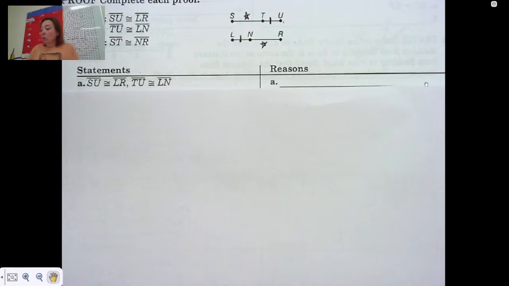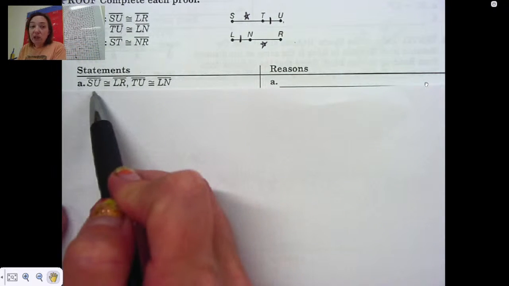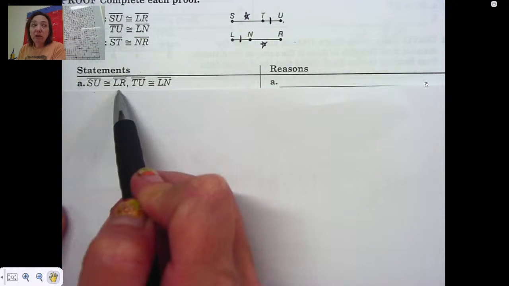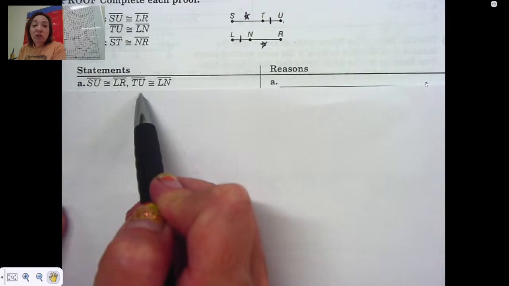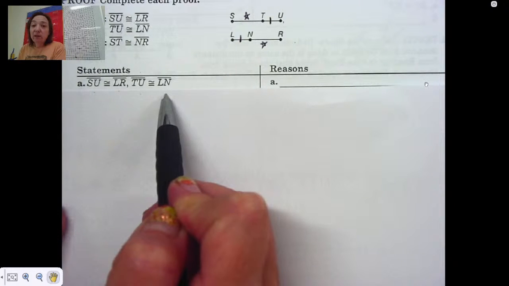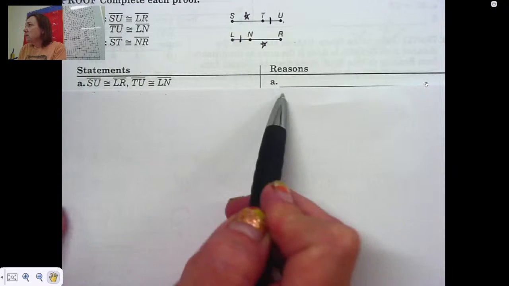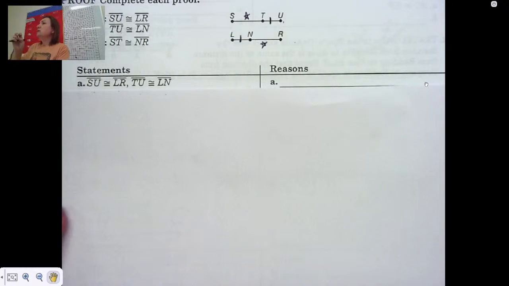Okay? So, segment SU is congruent to segment LR. Segment TU is congruent to segment LN. How do we know this? What's our reason for knowing this? Where did this information come from?